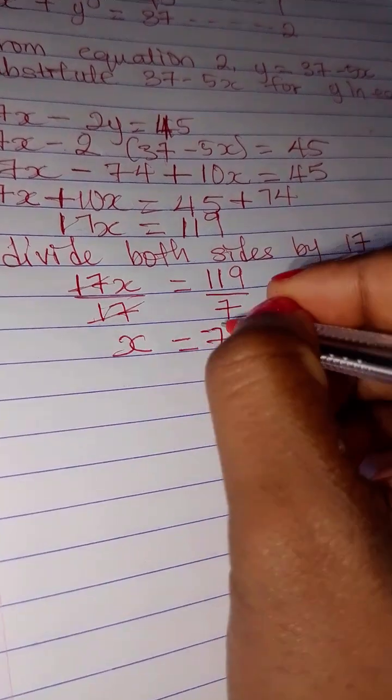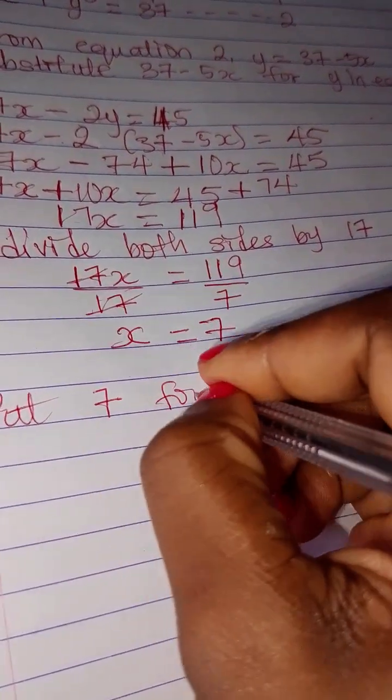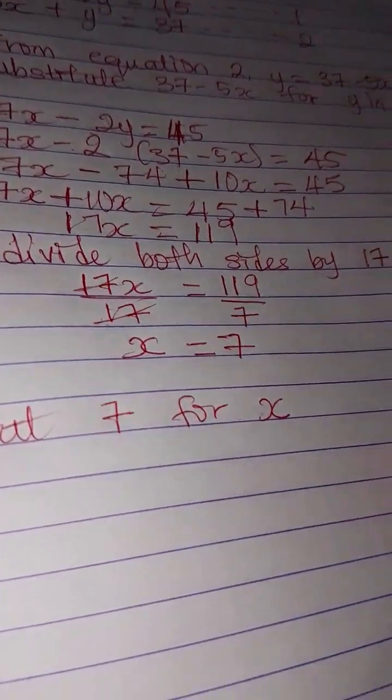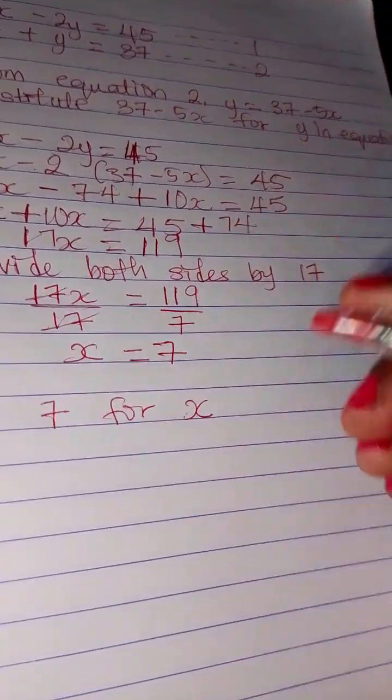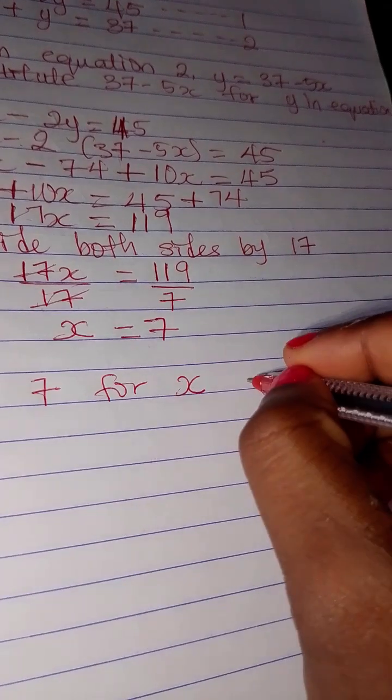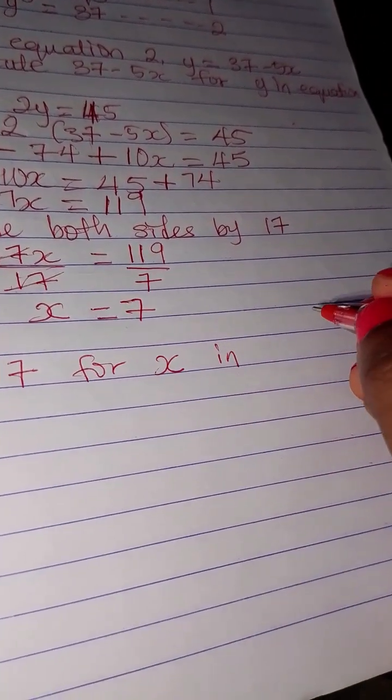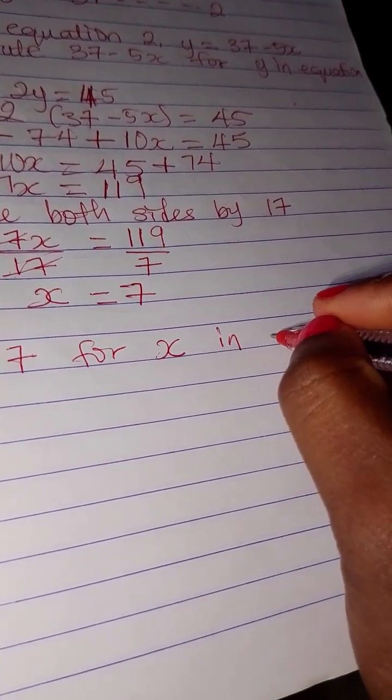So that's our value for x, 7. So put 7 for x in any of the equations in order to help us find y. In place of x, I'm putting 7. Let's work with equation 2.